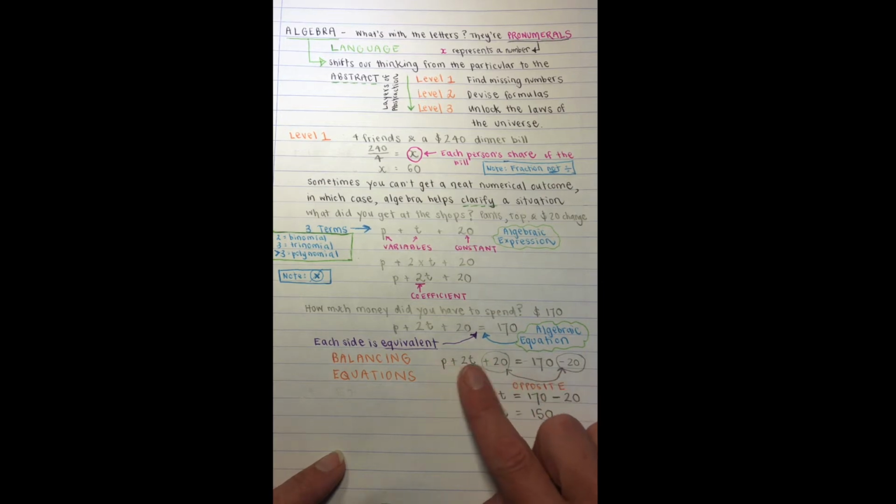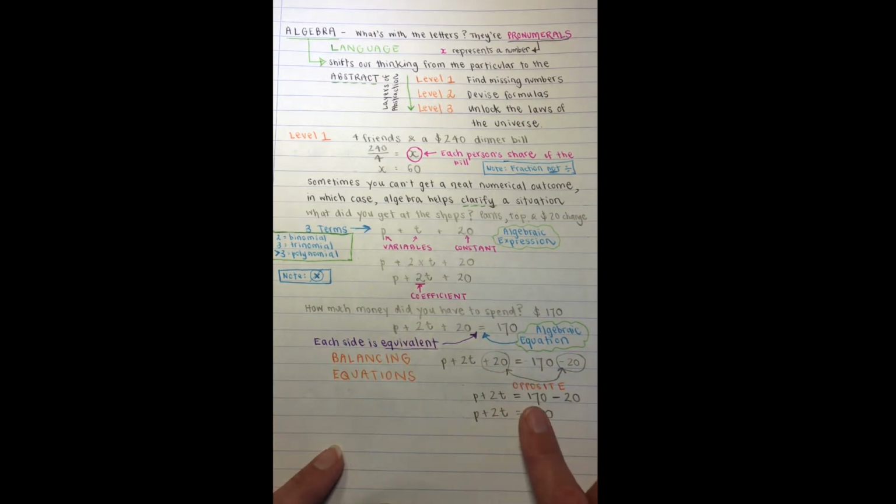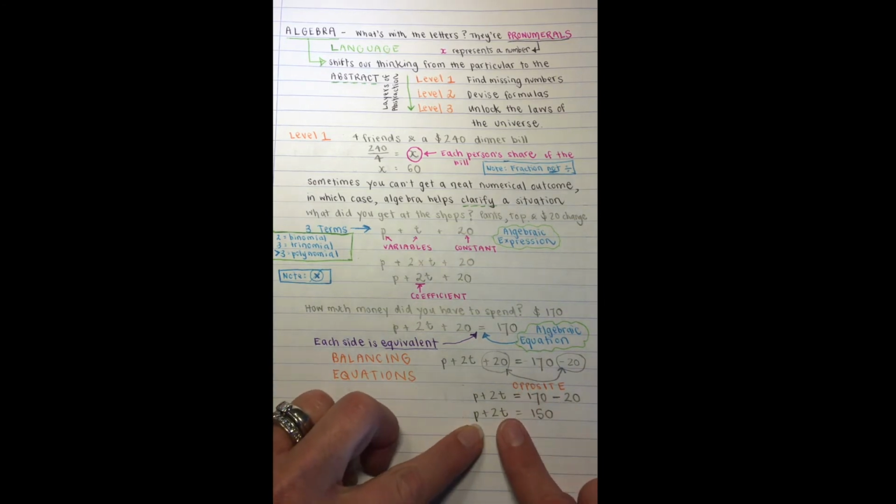So if pants and 2 tops plus $20 is $170, then $170 minus $20 equals pants and 2 tops. So pants and 2 tops is $150. Terrific. Now that's not super helpful because that could still be a wide range of numbers.